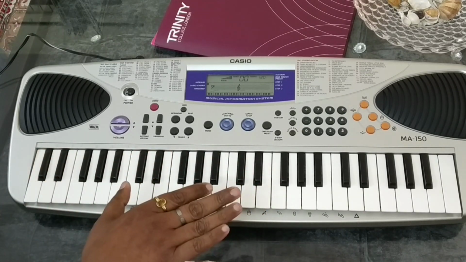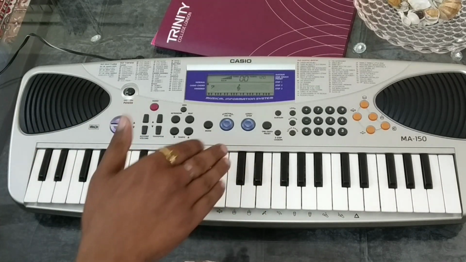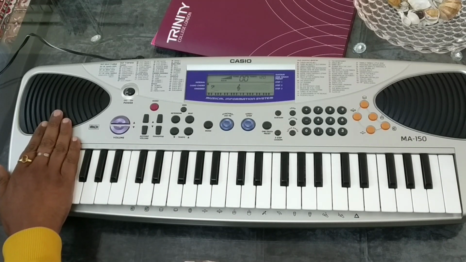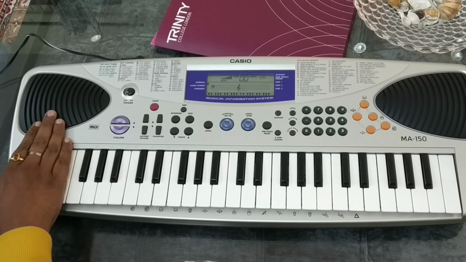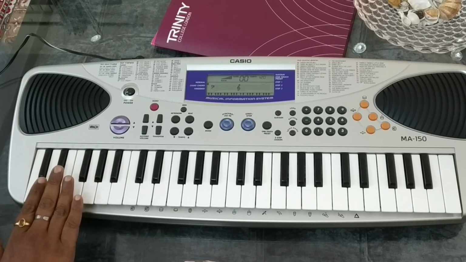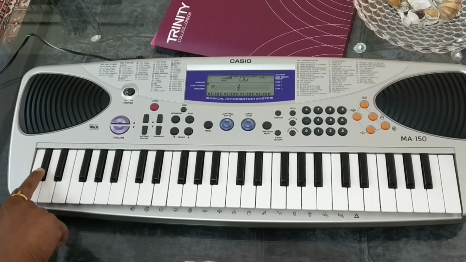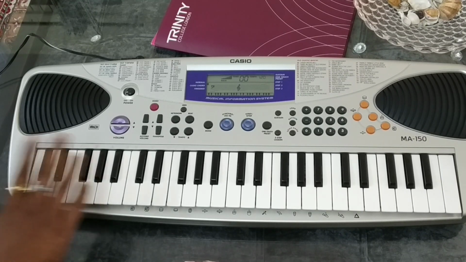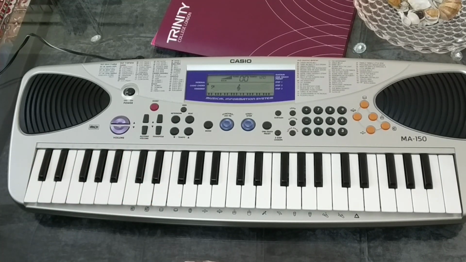Now out of these keys, some keyboards will start from here, from three black keys. Your Casio can be of such a type where the first key can be a white or a black, or the first key can be this one or this one, so it doesn't matter. However, the most important thing is which is the sa.